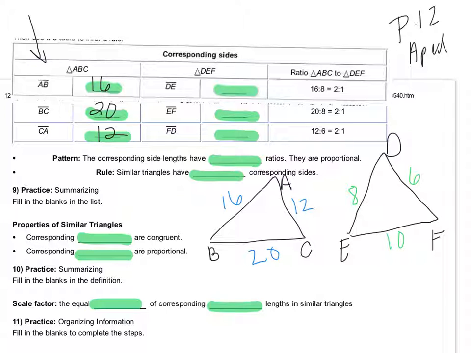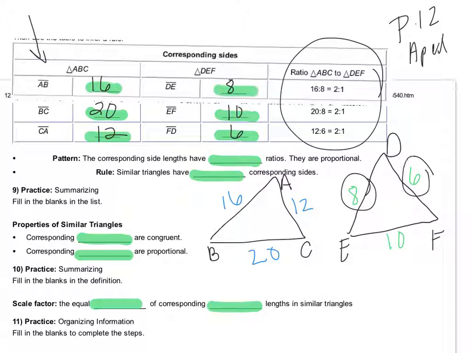DE is going to be 8, EF is 10, and FD is 6. So what you see right over here is the ratio of those triangles, ABC to DEF. ABC is 2 times bigger than DEF, or you could say that DEF is half the size of triangle ABC, since 8, 6, and 10 are half of 16, 12, and 20.